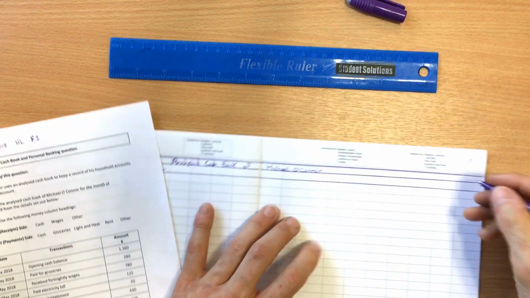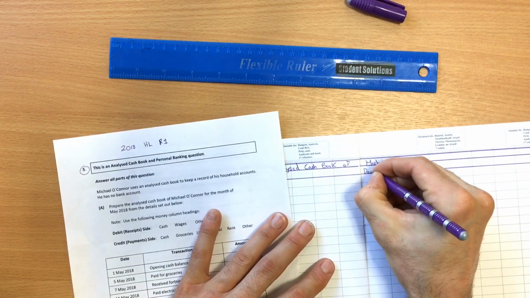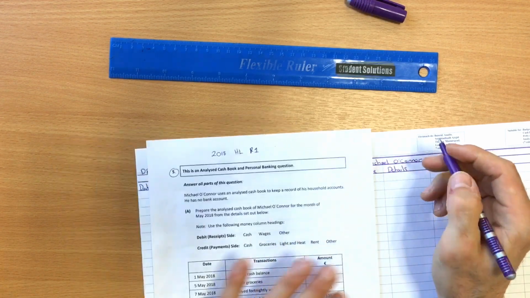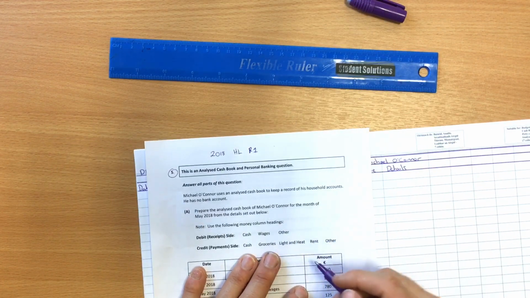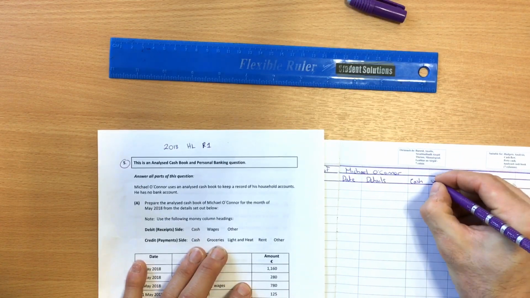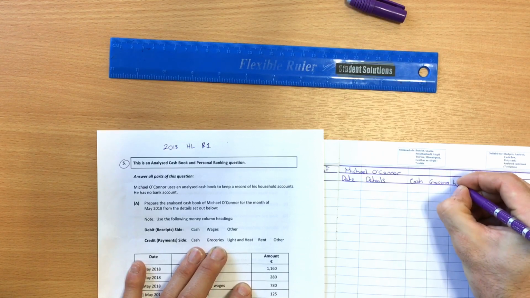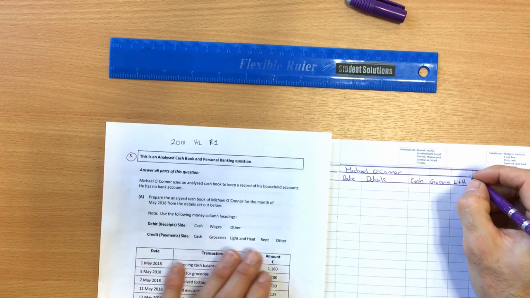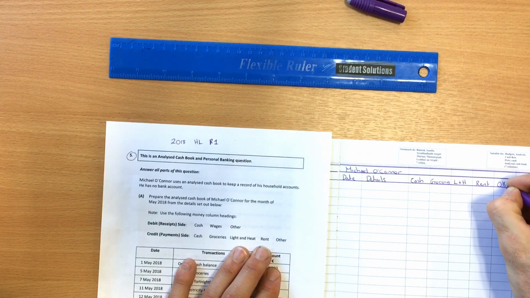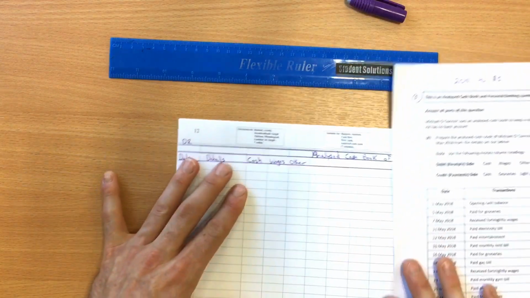And on my credit side, I'm going to have date, details, and cash, groceries, light and heat, rent, and other. L and H will do for light and heat. Okay, so let's start on our debit side.